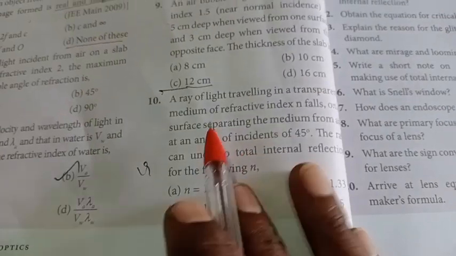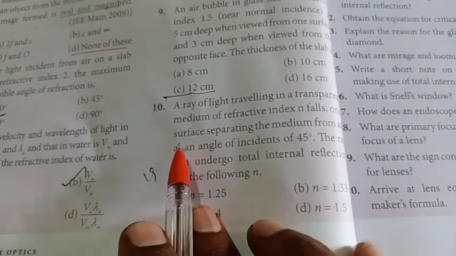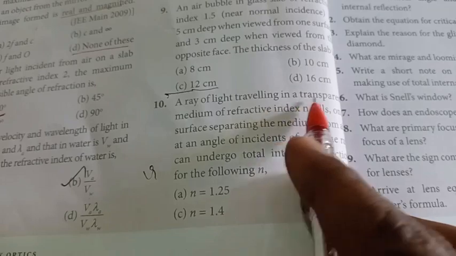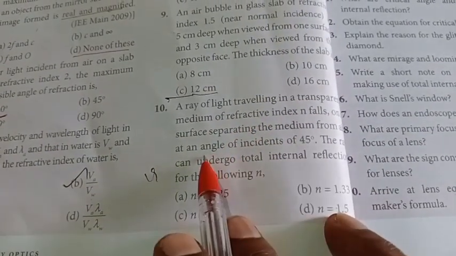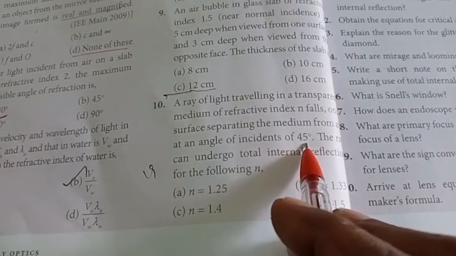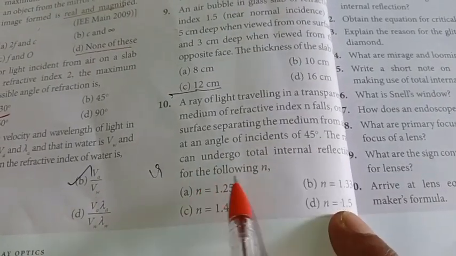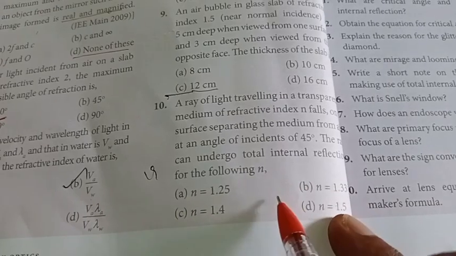So what they are telling is: a ray of light traveling in a transparent medium of refractive index n falls on a surface separating the medium from air at an angle of incidence of 45 degrees. The ray can undergo total internal reflection for the following n. So which refractive index of the following media makes a total internal reflection? That is the question.